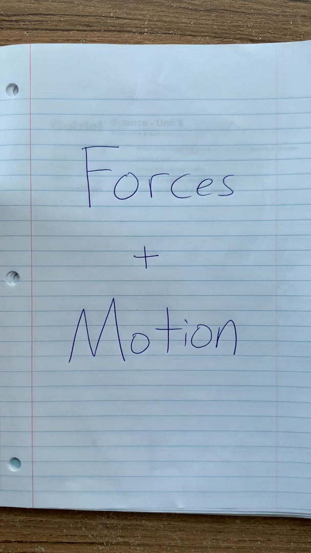Hello friends, we're going to talk about forces in motion today. Hopefully you read the book pages about forces in motion, and we're going to talk about the notes.